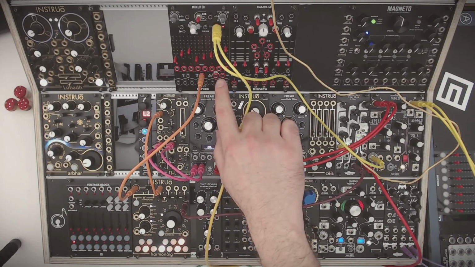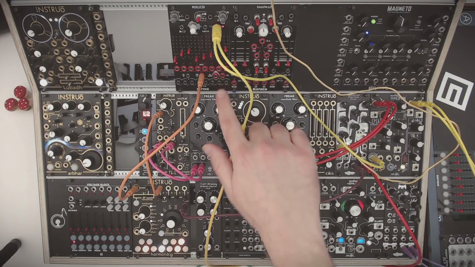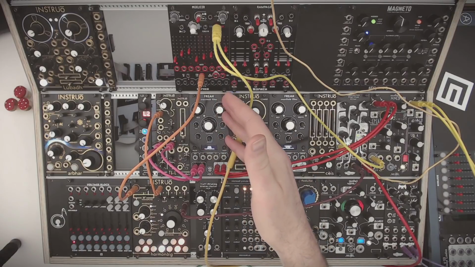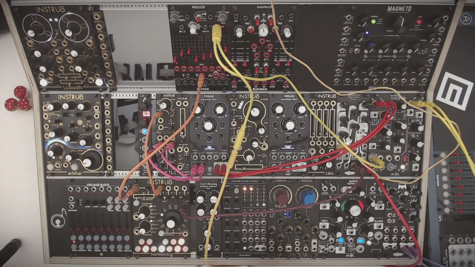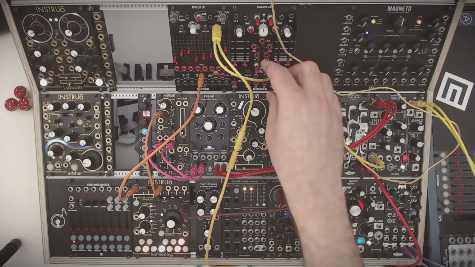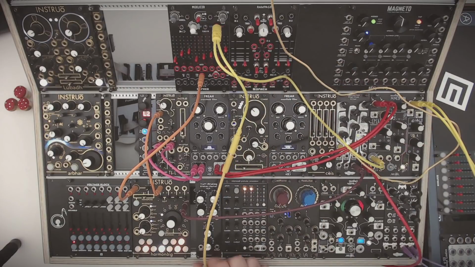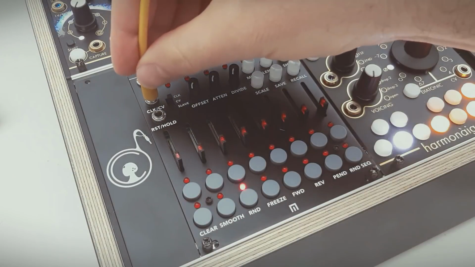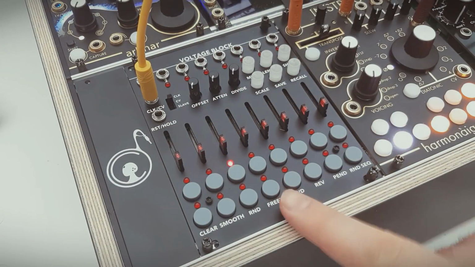So I have here the Moog Slicer from Behringer. I often use it as a clock to drive, or to clock, the Voltage Block. So let's make the connection. I have it split here. This is clocking the Mimiophone once, and I will use it to clock also the Voltage Block. Already you can see that it's running.